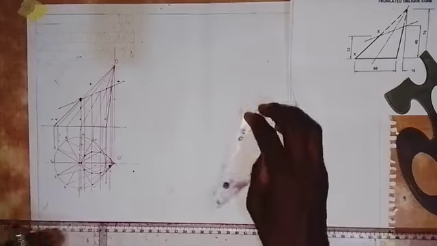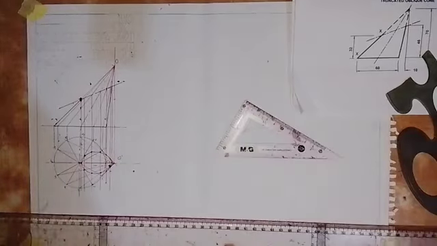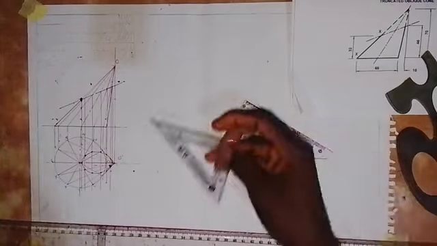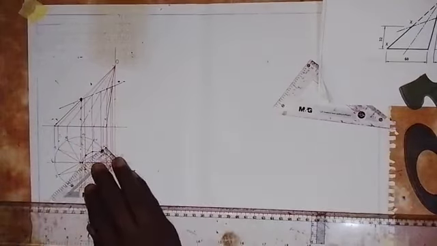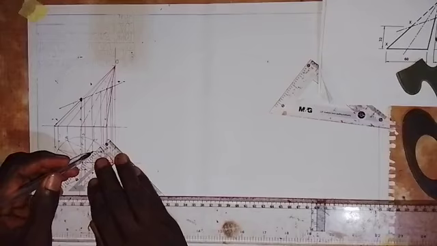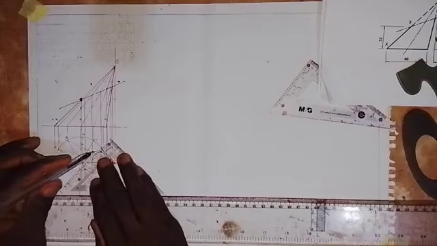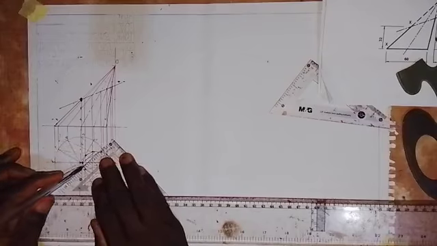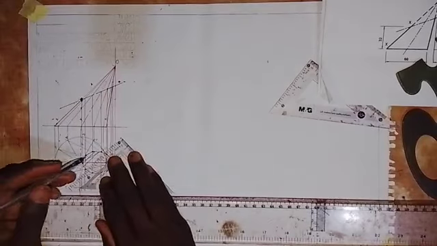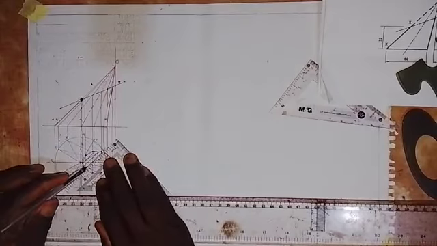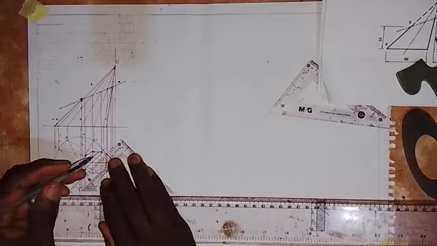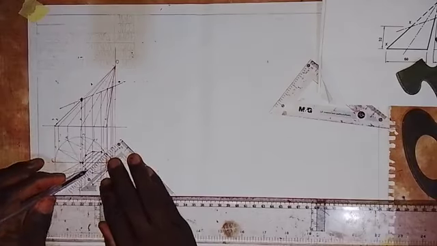What we have to do now is to produce action lines on this surface. With my 45 degree set square, I'm going to draw the lines like these action lines, to show that this surface is rough, because this part is cut off. So we have this.